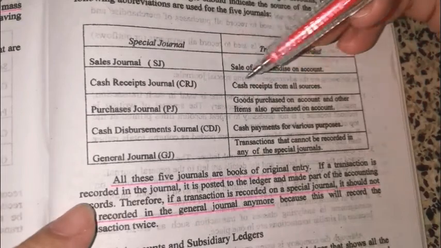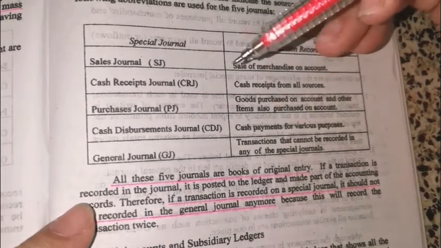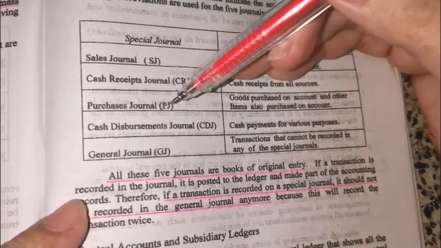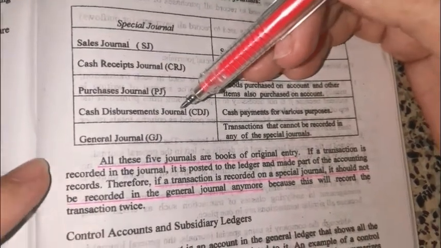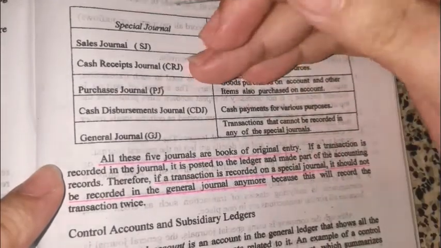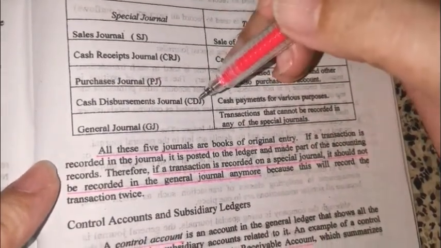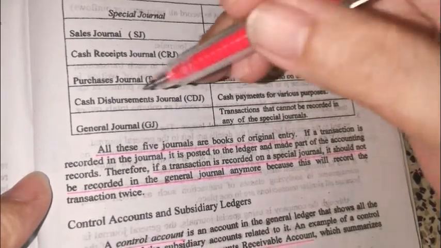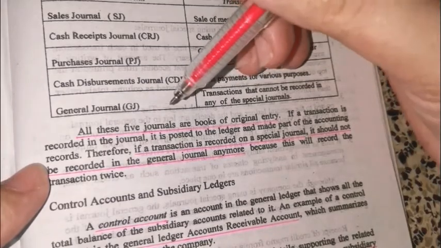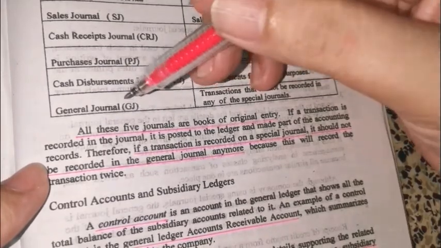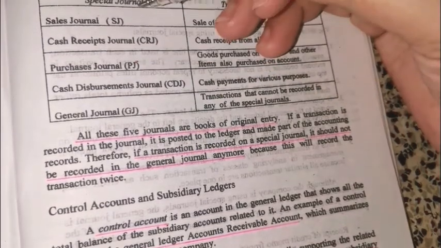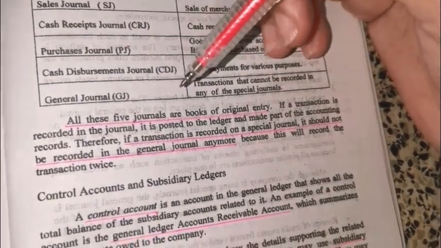Purchases journal, all the goods purchased on account and other items that are also purchased on account. The abbreviation is PJ. Cash disbursements journal, used to record cash payments for various purposes, and the abbreviation is CDJ. And then general journal, transactions that cannot be recorded in any of the special journals. The abbreviation is GJ. Okay, so be familiar with this.